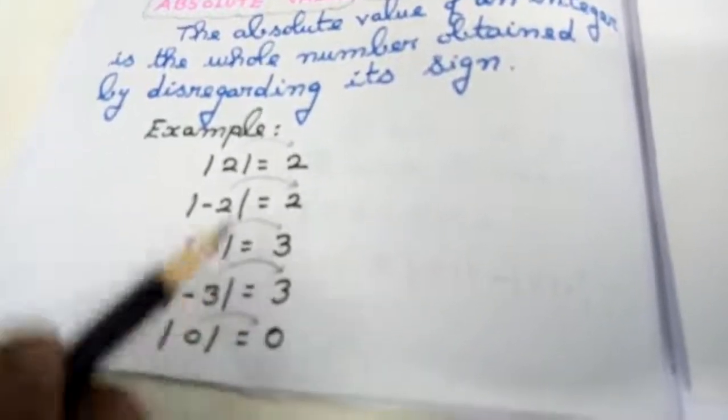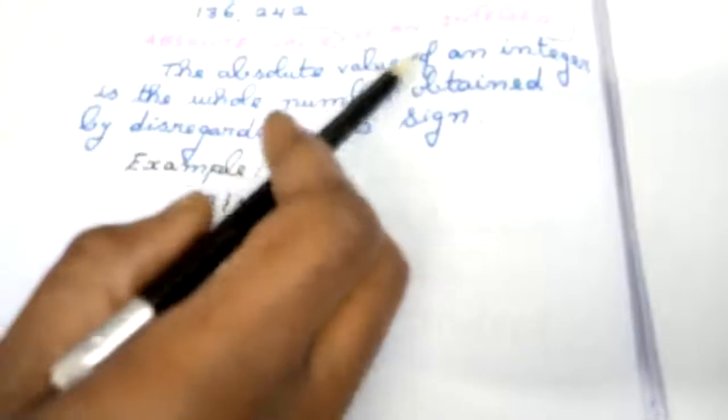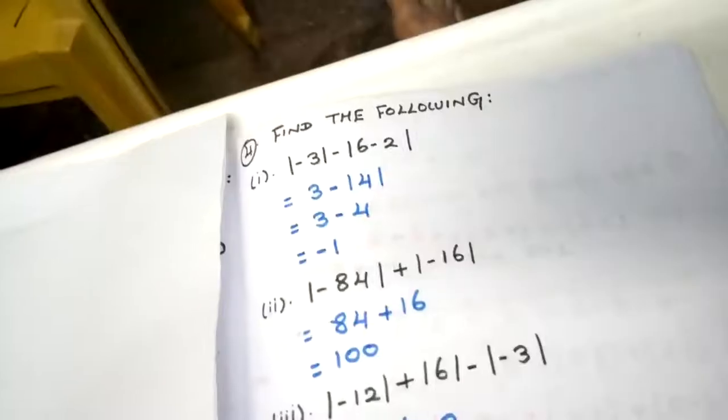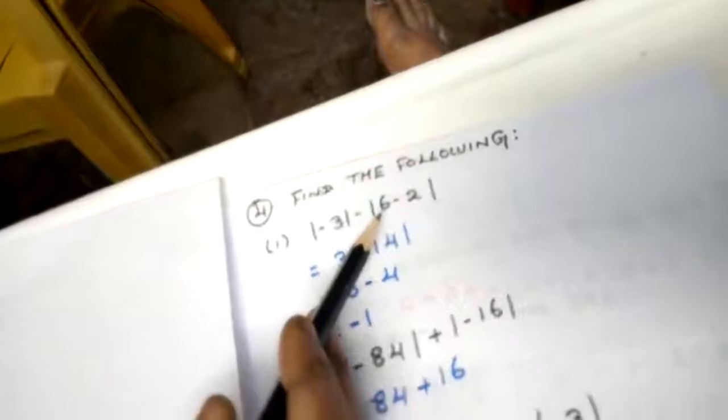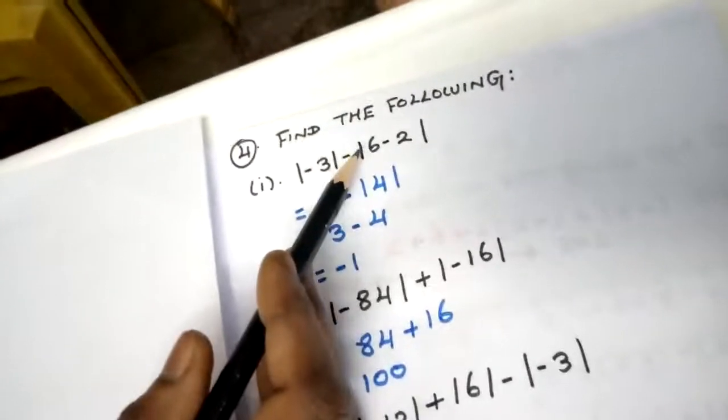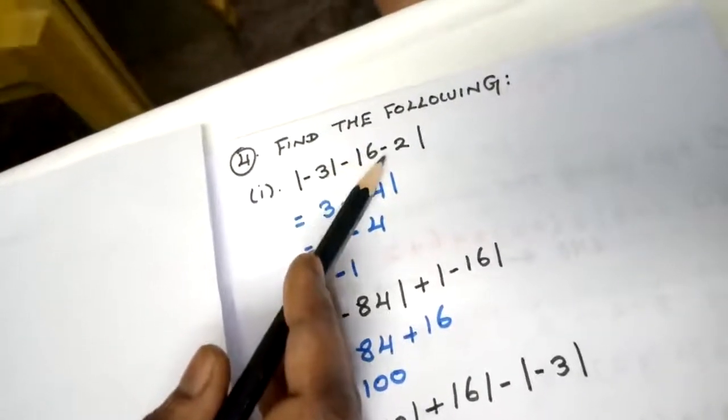Now I will read the statement. The absolute value of an integer is the whole number obtained by disregarding its sign. So that is question number 4. Find the following. They are given in the form of modulus of minus 3 minus modulus, that is absolute value, of 6 minus 2.